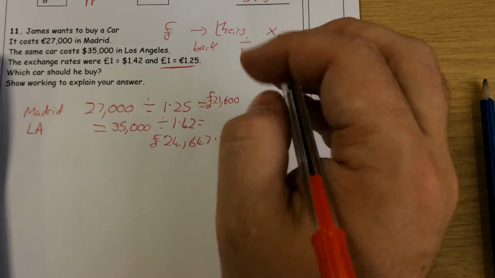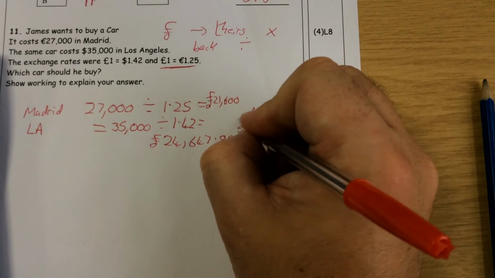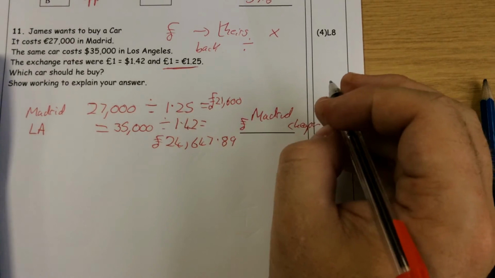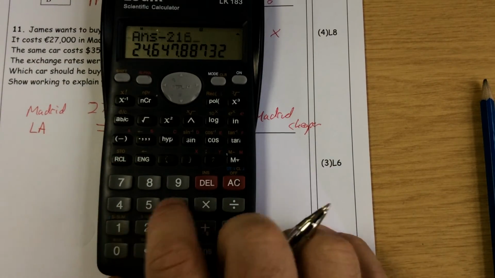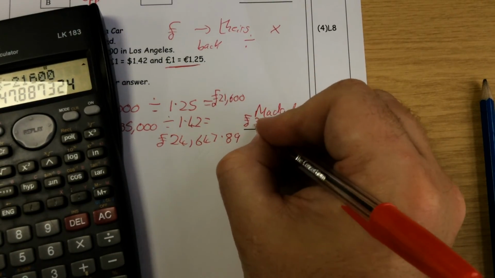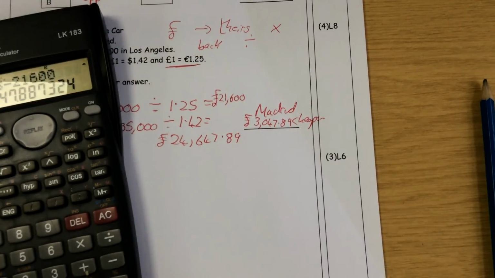You should buy it in Madrid, because we'll work out how much cheaper it is as well. So to do that, we'll take away 21,600. So Madrid is £3,047.89 cheaper.